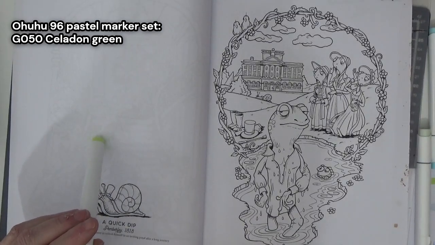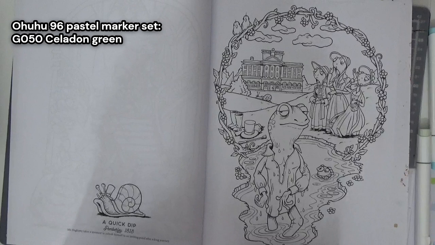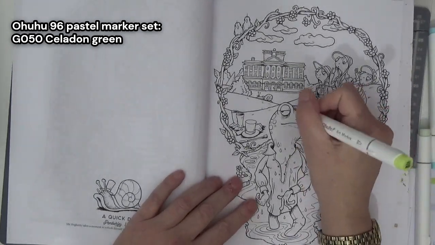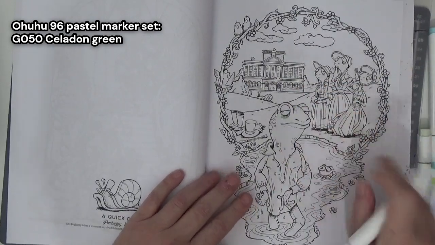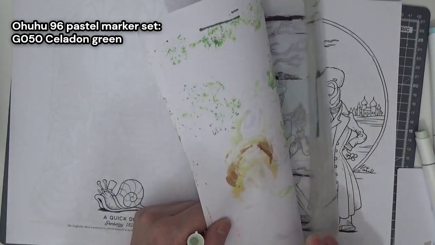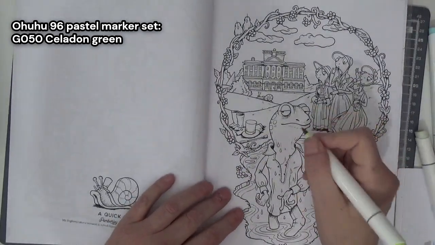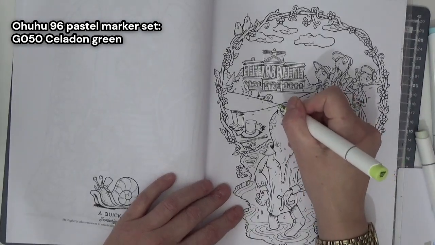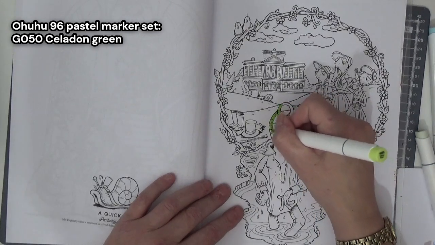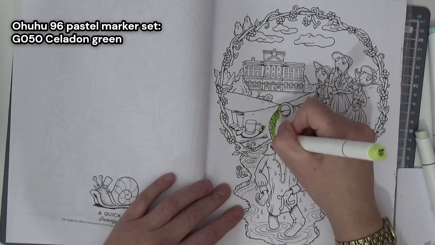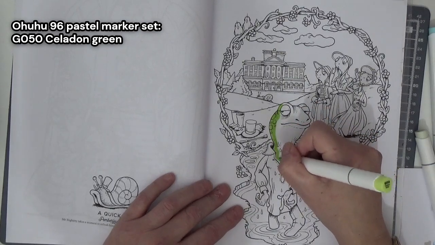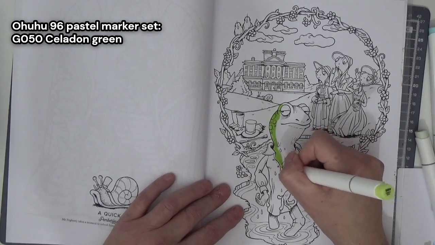And I'm going to use Celadon Green G050 to colour Mr Fogherty, and it's very bright. So let's see. Right, I've got a scrap piece of paper, and this is just a thick piece of acetate behind to stop it ruining my book. And we're going to go in. So I'm going to base all of Mr Fogherty in this green. And then we can crack out some pencils.